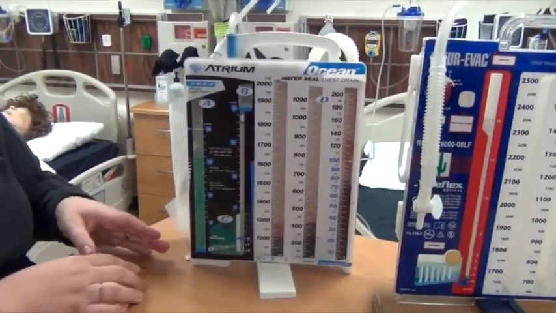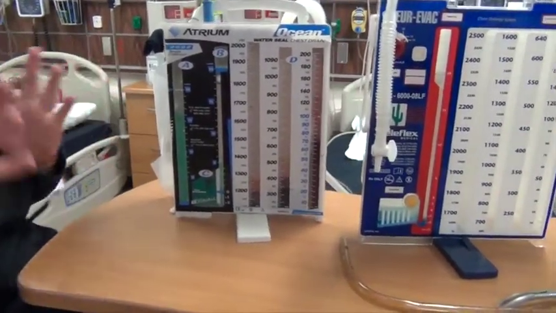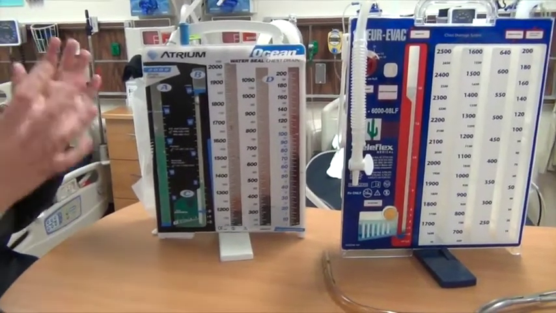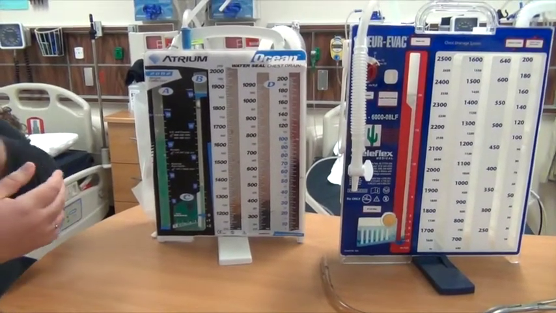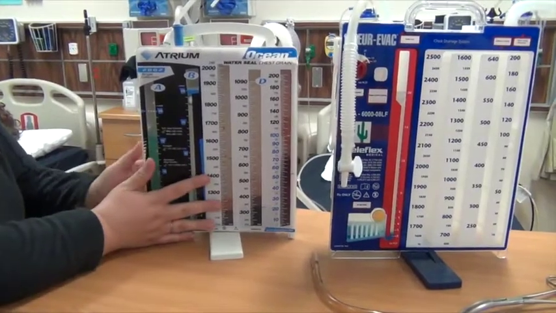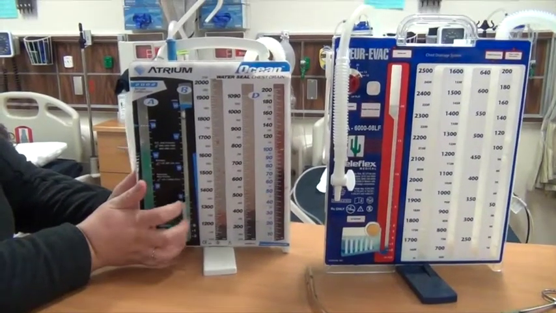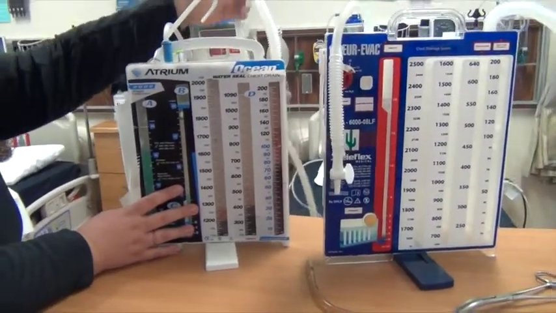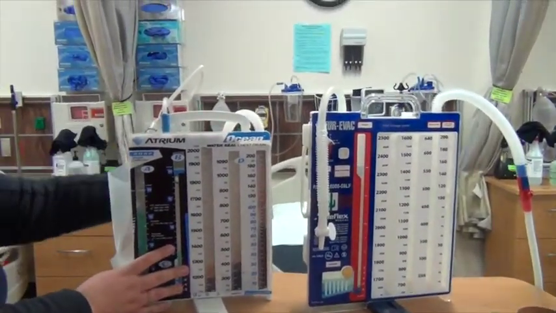An air leak would be any air that's upsetting that negative pressure. So it could be on the patient side, coming out from around the tube around the patient. It could be somewhere within this system. This is hard plastic, so if this falls over, it could crack. It could be on any one of these connections to the patient.